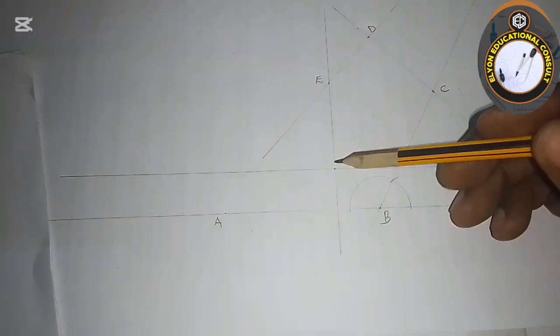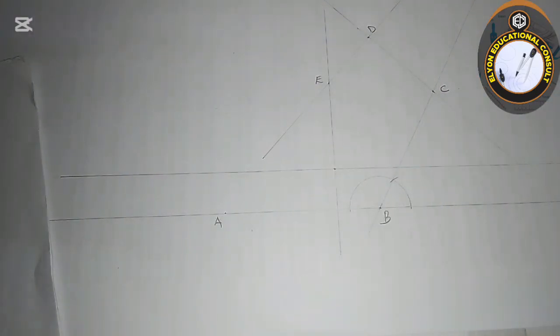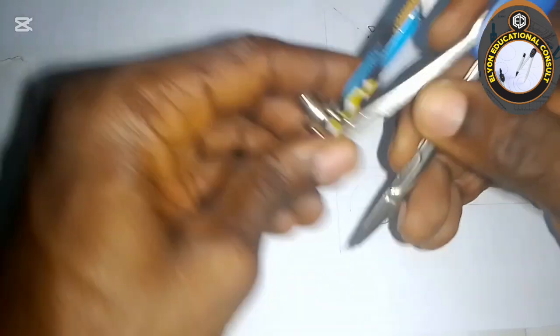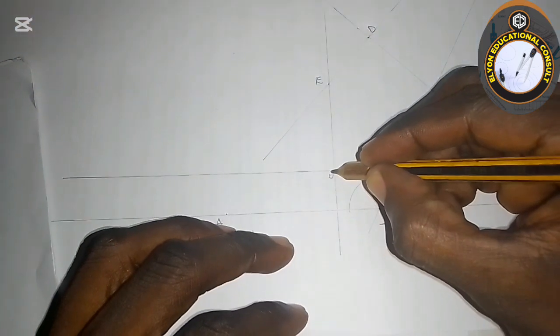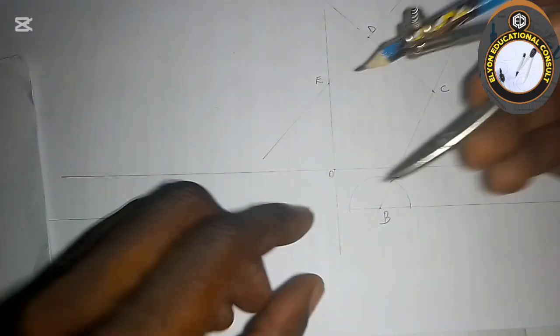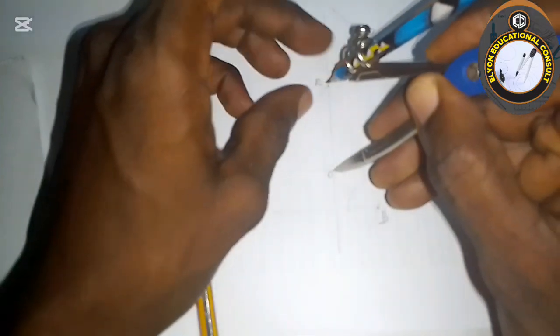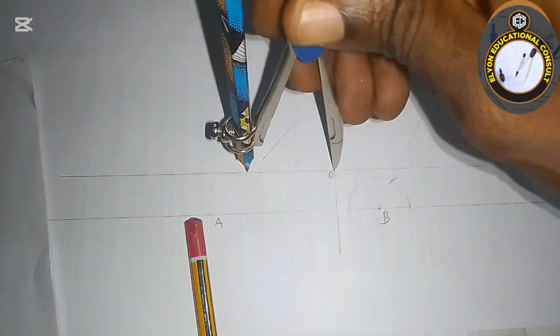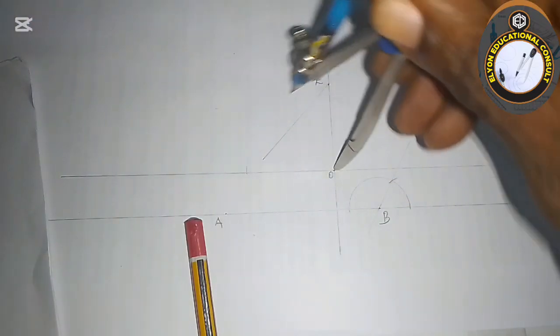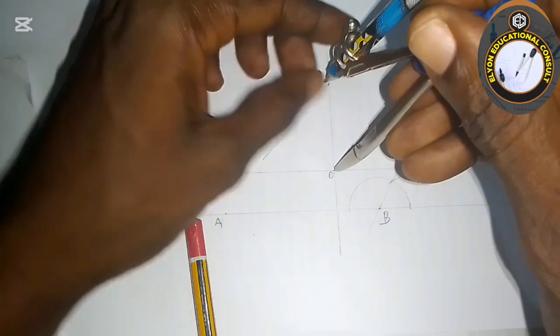So the next thing I will do, bring in my compass now, needle on this point. Let's call this point now O. Let's call that point O. Needle on this point now, stretch to E, that is radius OE. Draw an arc, radius OE.